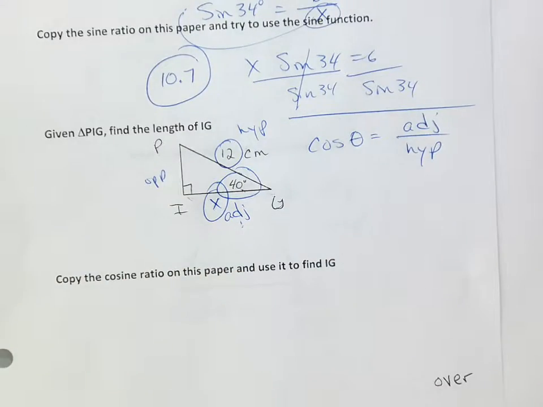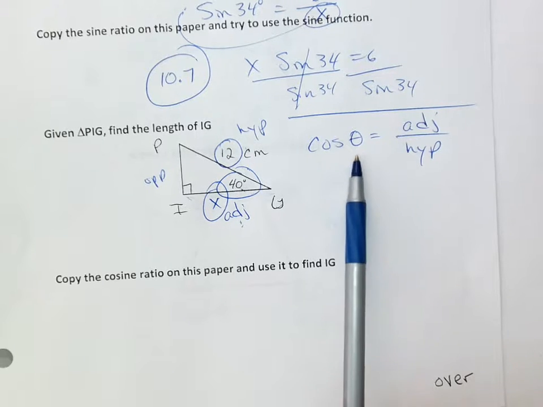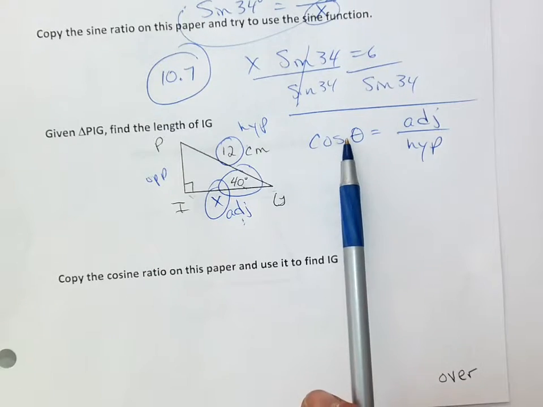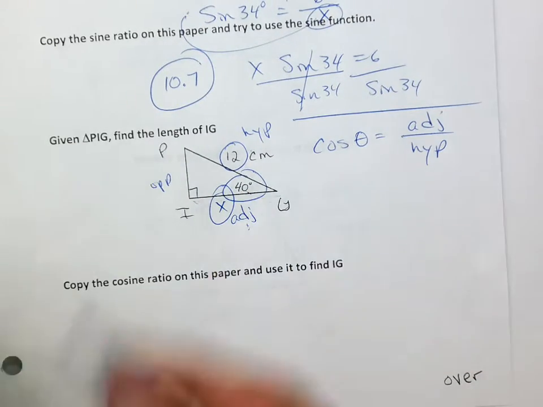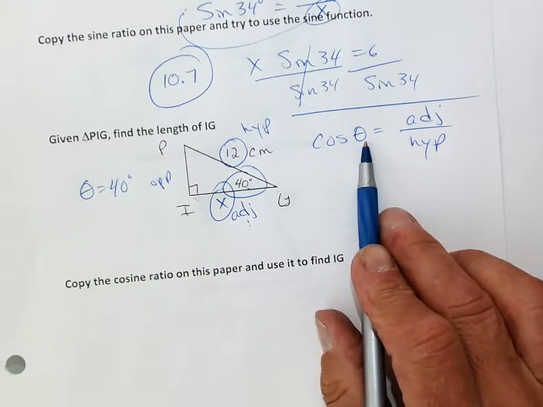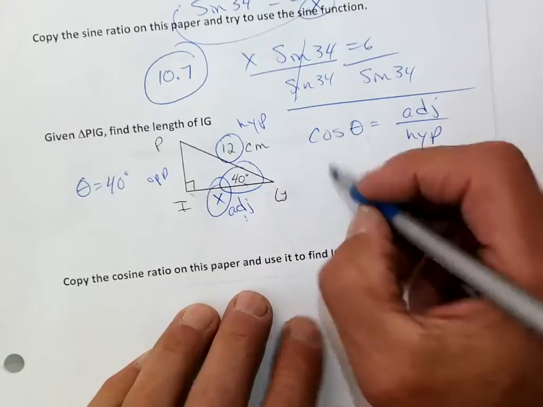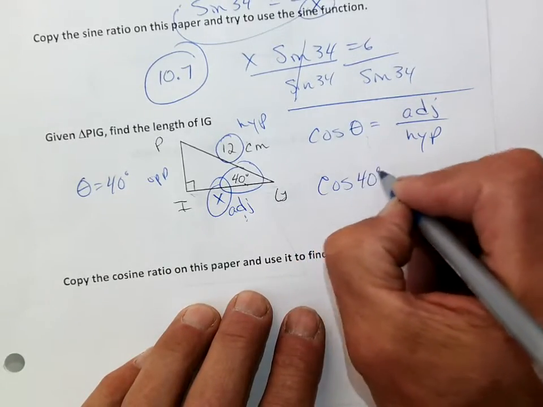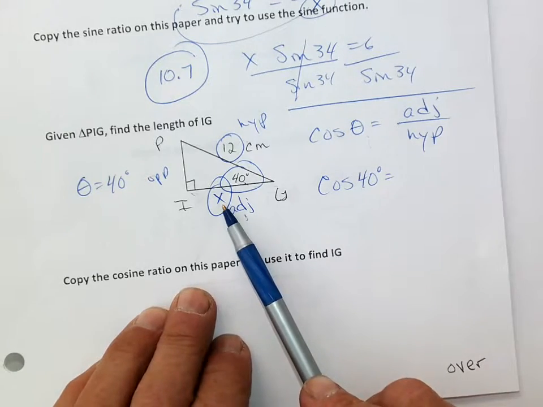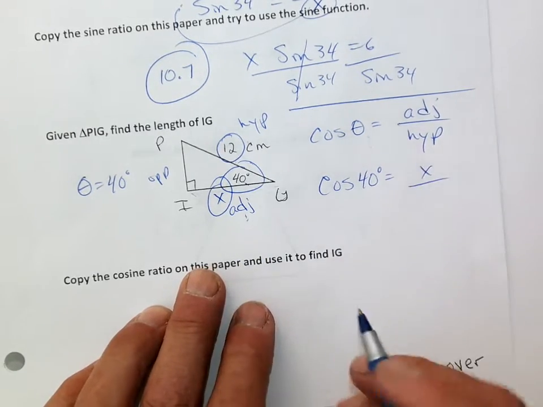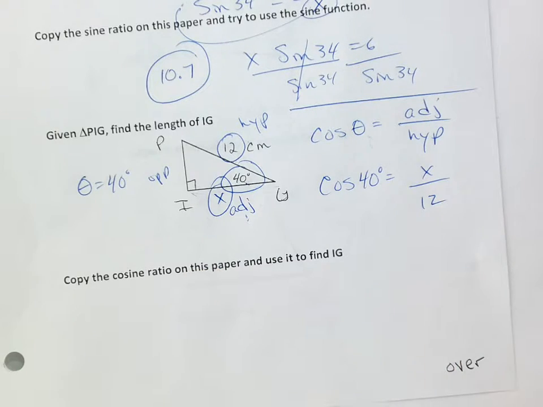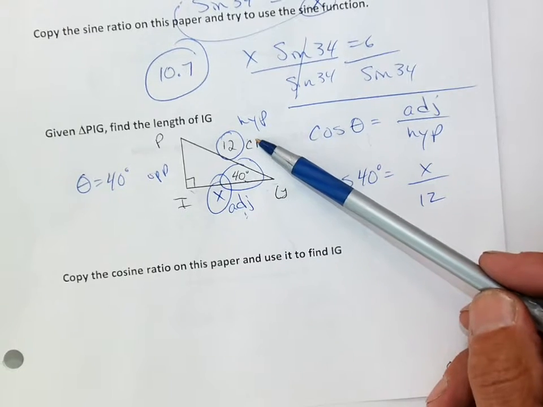All right, now, I wrote it down, but this little symbol means angle, okay? So in this case, my angle, my theta, is 40 degrees. So instead of writing theta, I write my angle. So I put my cosine of 40 here, and it equals my adjacent side, which I don't know, is x, over my hypotenuse, which is 12, okay? So I recognized adjacent over hypotenuse, right?